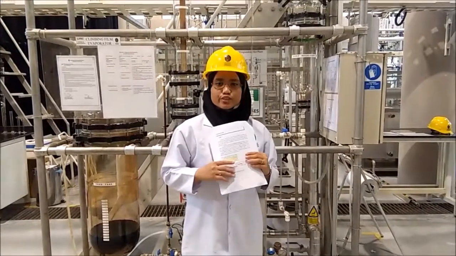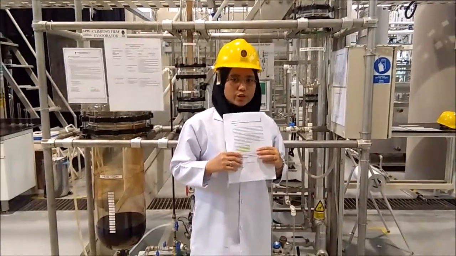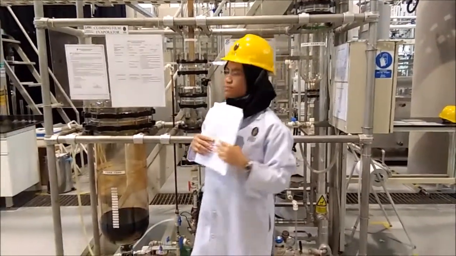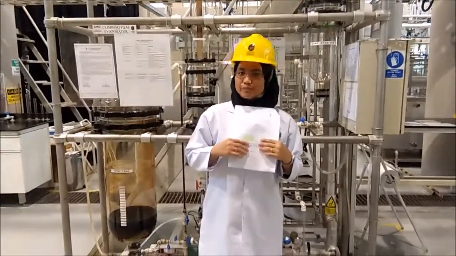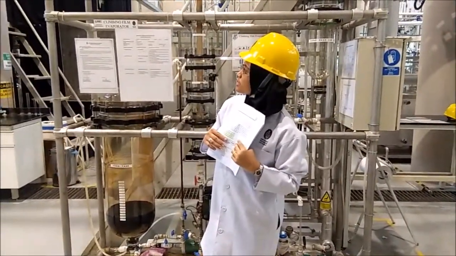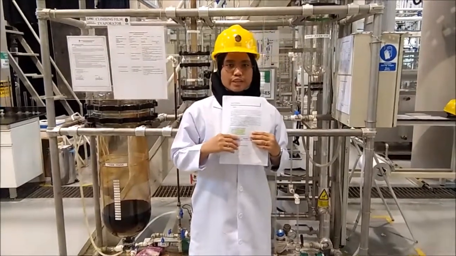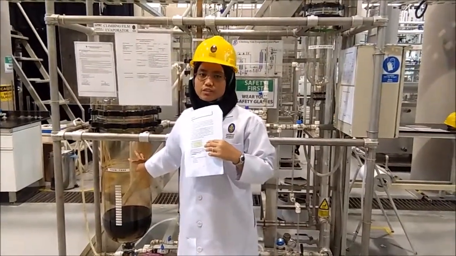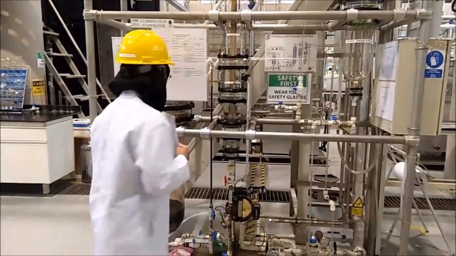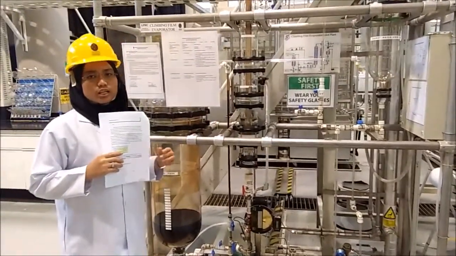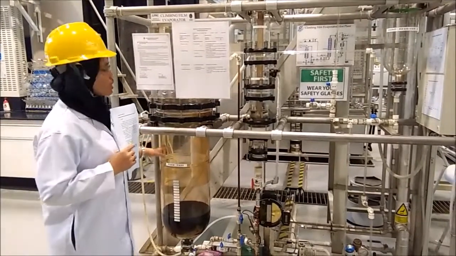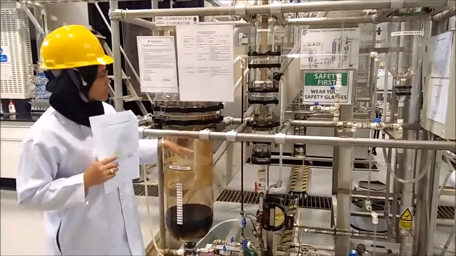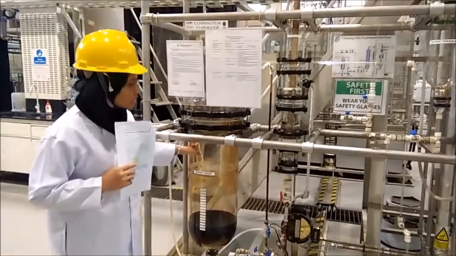Hi, my name is SAFURA, 21361. Currently, I will explain the methodology of this experiment. We are conducting the climbing film evaporator experiment. Basically, in this feed tank, we use potassium manganate solution. For the first experiment, we are studying the effect of feed level in this evaporator.